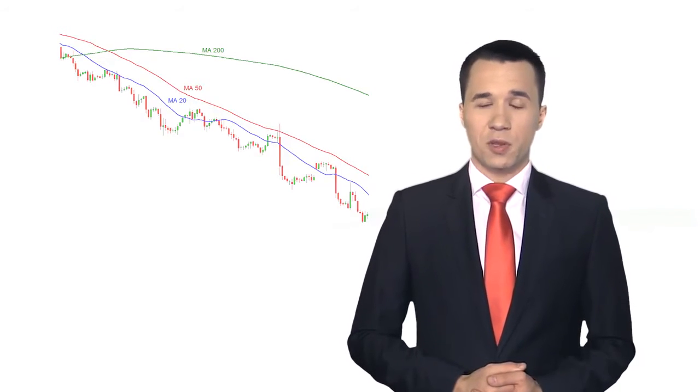Now let's learn more about what trading signals a trader can get using this technical indicator. The most common trading signal is the intersection of 2 or more moving averages. It is necessary to take into account the direction of the trend and the location of the current price value dependent on the location of the moving averages.